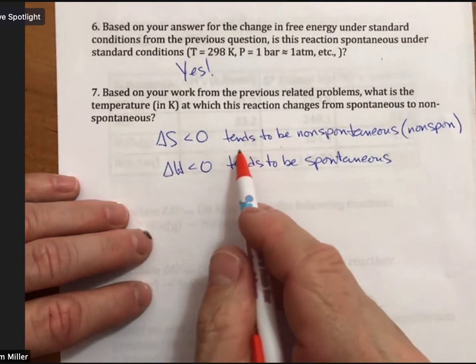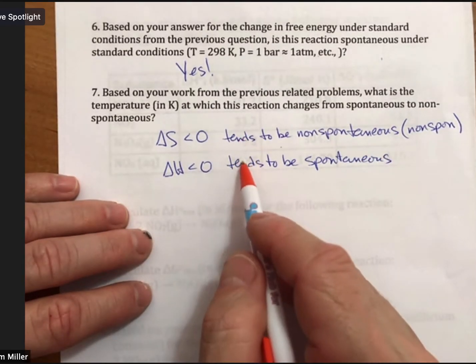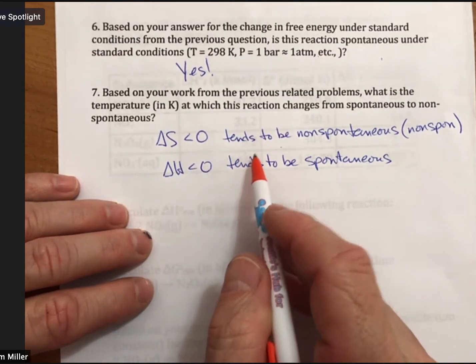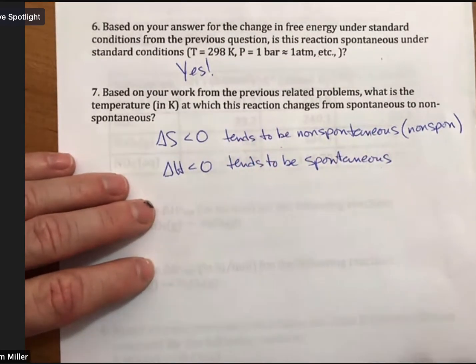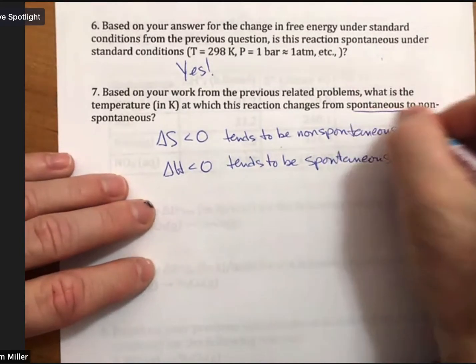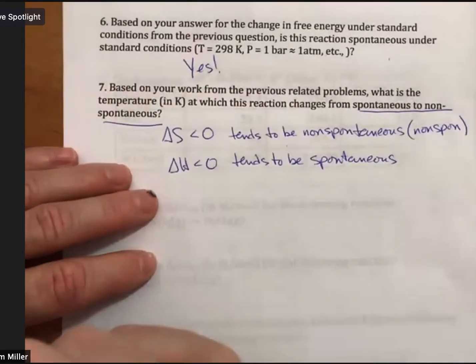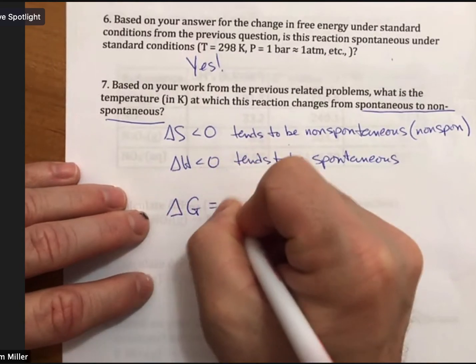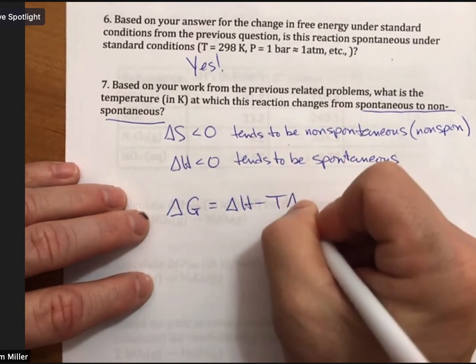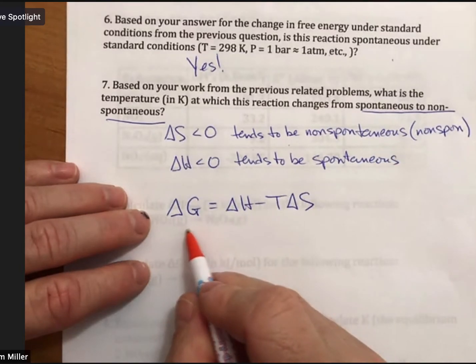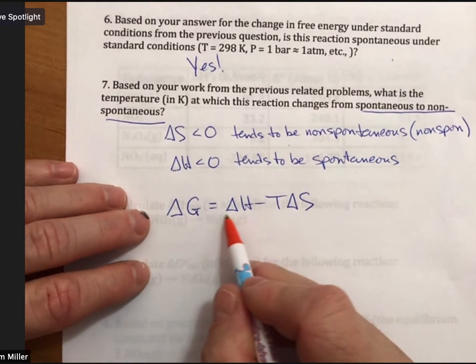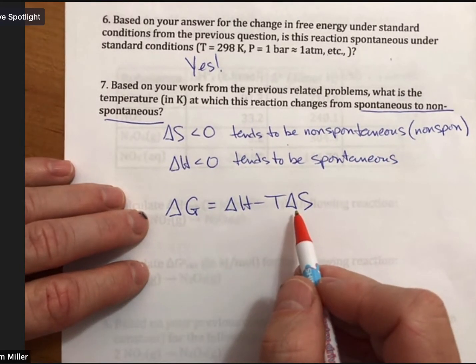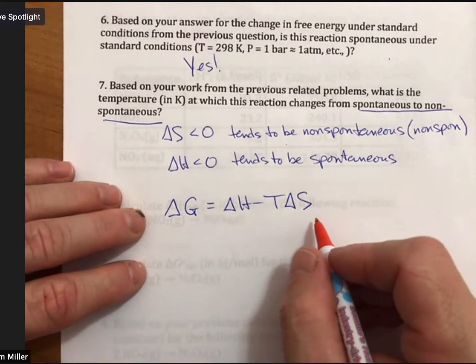And so we have these two trends that are opposite to each other. Whenever that is the case, there will be a temperature at which it goes from spontaneous to non-spontaneous. And the way that you solve for that is by plugging into this equation, delta G equals delta H minus T delta S, with your values.